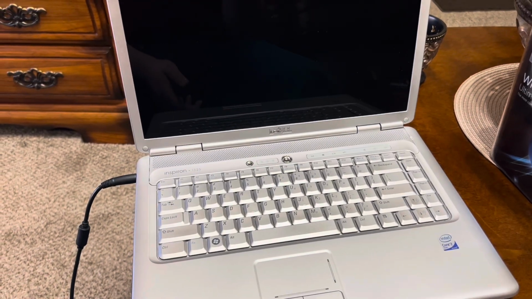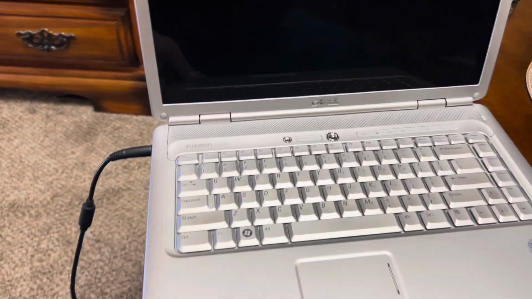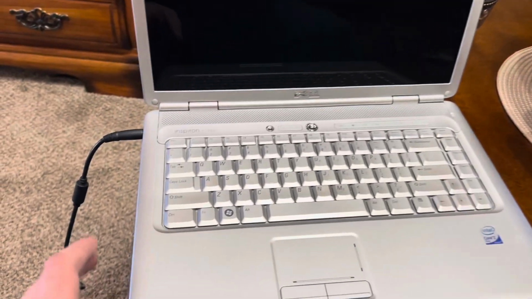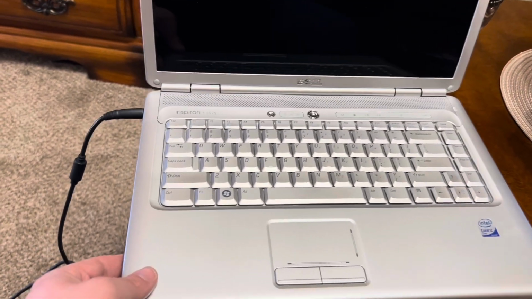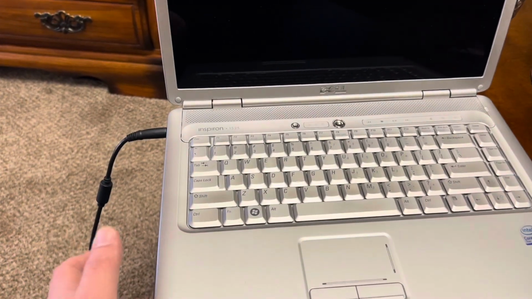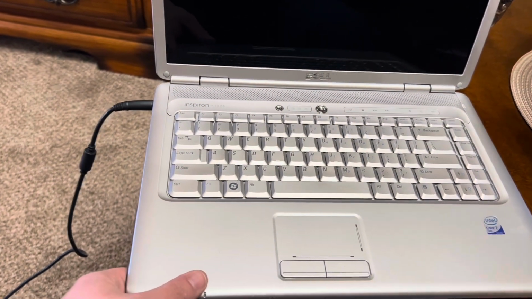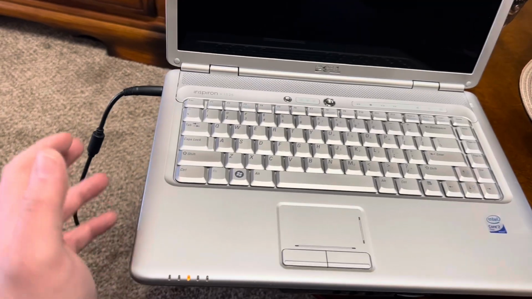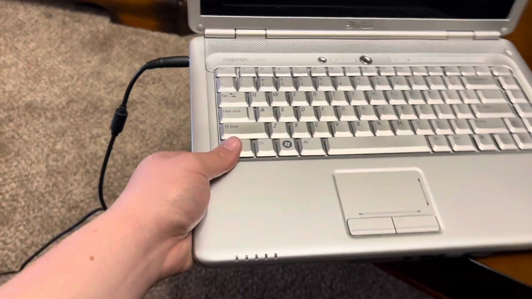Okay, so while we're waiting for the installation to go on the other computer, this was a project that I did last year, where I basically restored this Dell Inspiron 1525 home PC to its former glory.